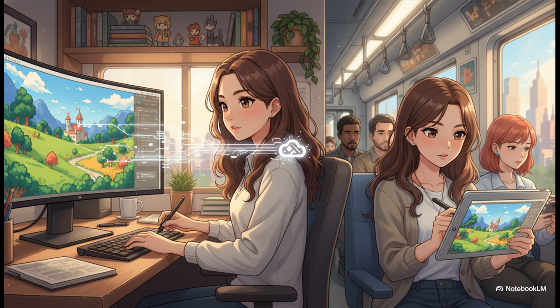And the portability factor? It's a huge deal. Pixel Studio works on Windows, Mac, and even your phone or tablet. Plus, with Google Drive Sync, you can literally start a project on your desktop at home and then pick it right back up on your tablet while you're on the bus. It makes for a totally seamless workflow.